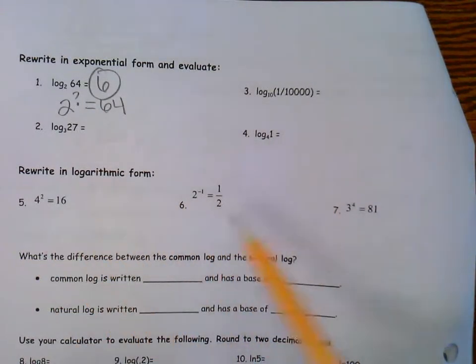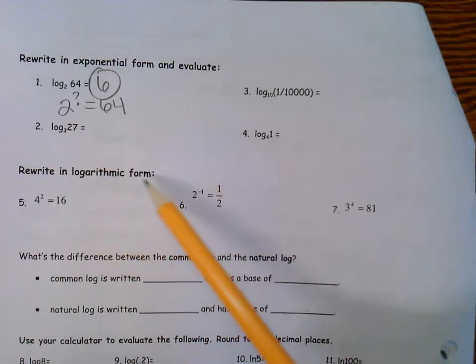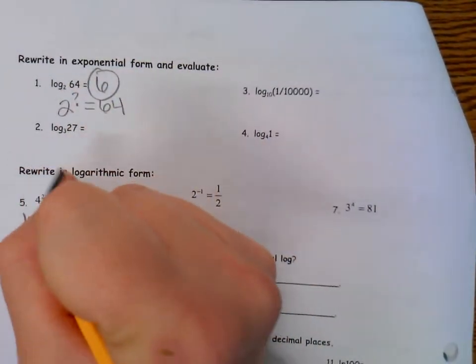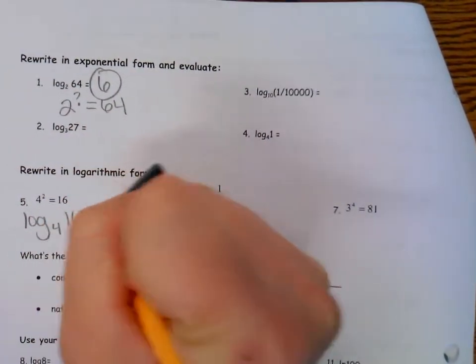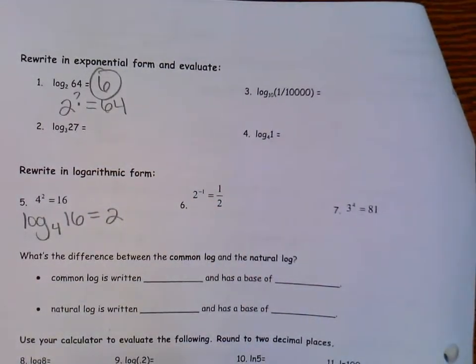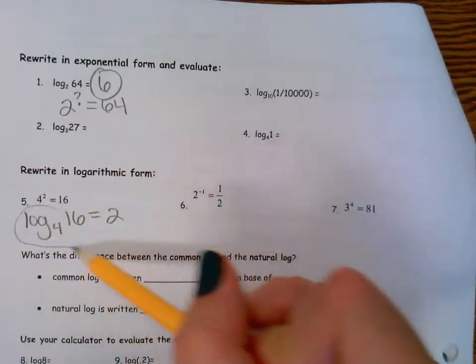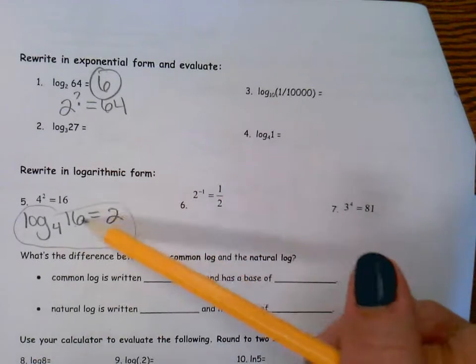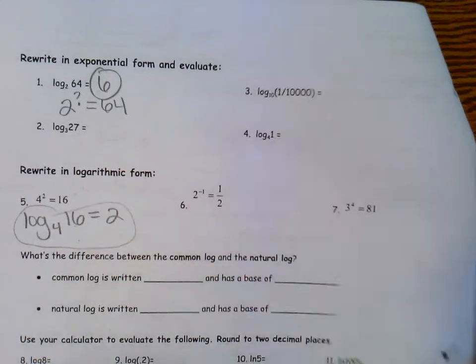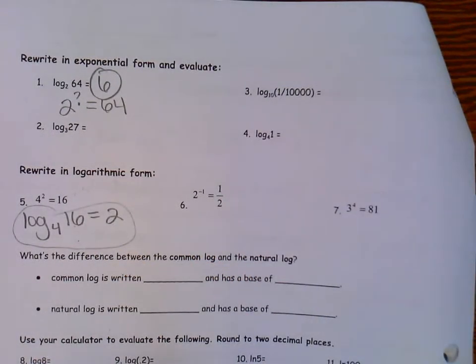And then 5, 6, and 7, they want you to rewrite it as a log. So in number 5, log to base 4 of 16 equals 2. So I just rewrote that in log form. These are equivalent expressions. One's an exponent and one's a log. So can you take a minute and just complete up through number 7? So we're at the same place. For video's sake, I'm going to unpause.